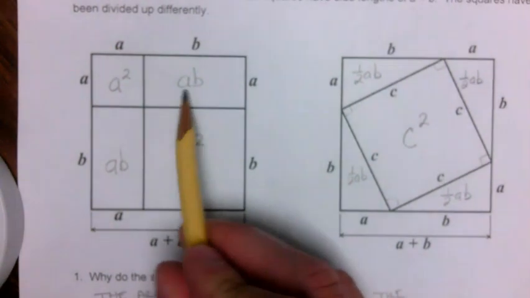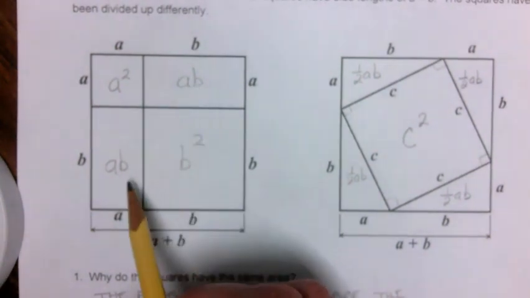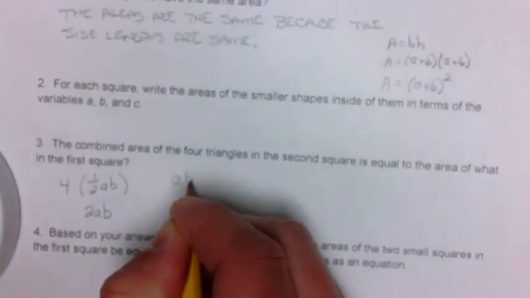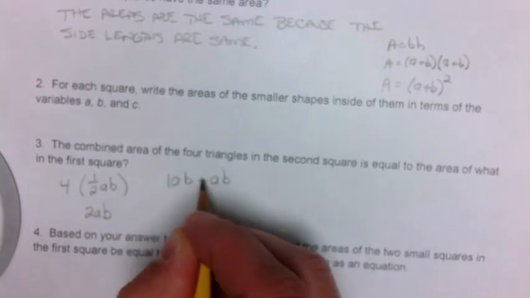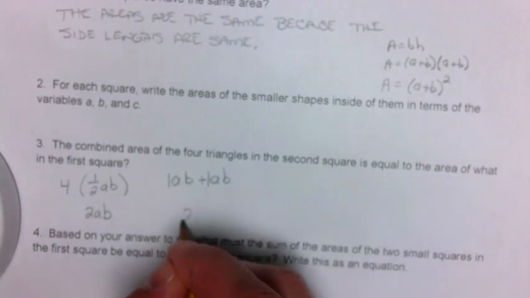So I'm looking for something in the first square, rather, that has an area of 2AB. Well, if I look at my first square, I see an AB here, and I see an AB here. And if I were to combine those, AB plus AB, well, there's a coefficient of 1 in front of each of those. 1AB plus 1AB is 2AB. So those are equal to each other.